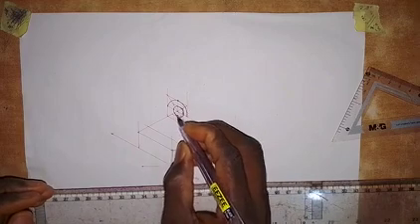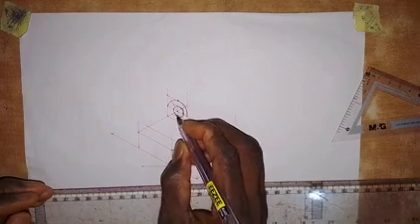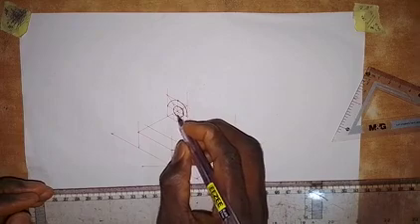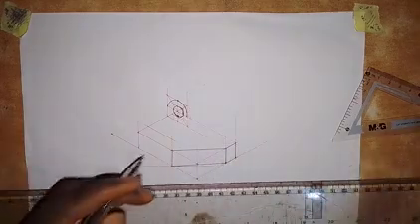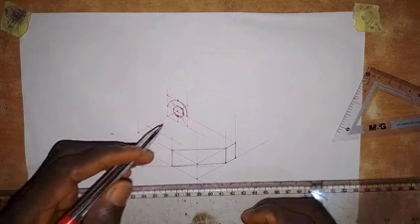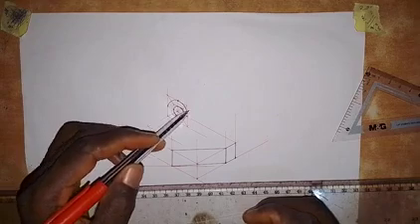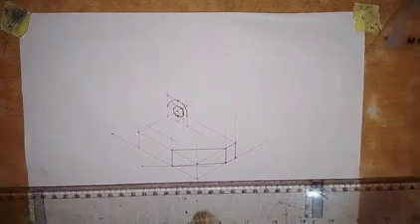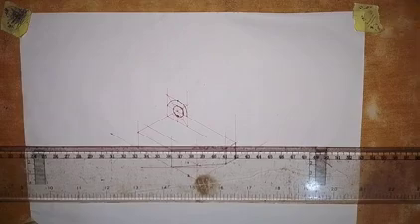Alright, so we have the isometric circle on this face. Because the square is small, that's why I use my hand to do it. The next thing I'm going to do is, so we have the curve on this side, so I'm going to do the same thing on this side.